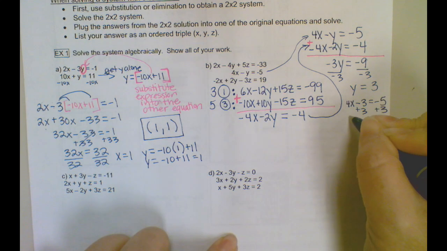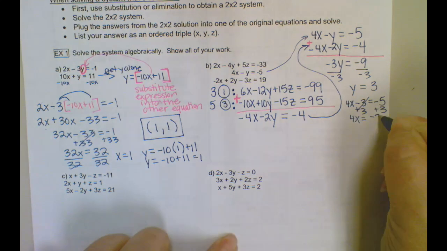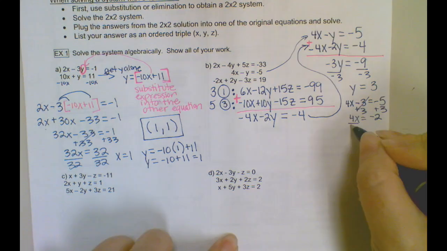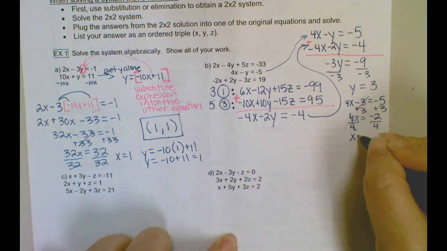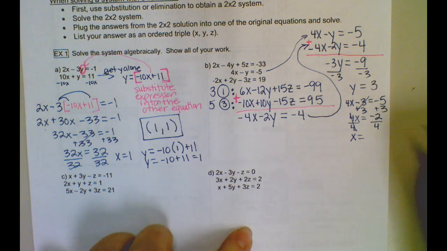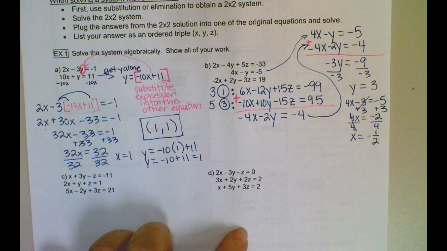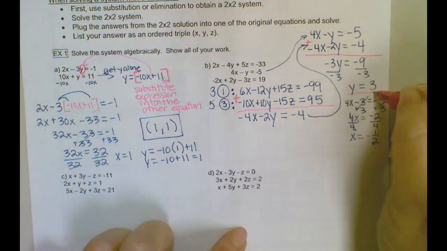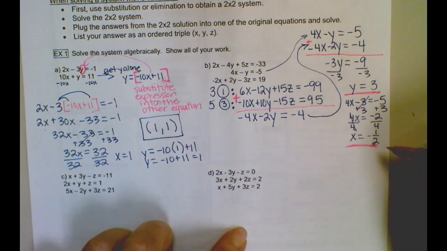So add 3 to both sides. 4x equals negative 2. Divide by 4. Please stop telling me that that is negative 2. The bottom number is bigger. Yes, they are both divisible by 2, but the answer is not 2. It's negative 1/2. So I know what y is. I now know what x is because I've solved the 2 by 2.